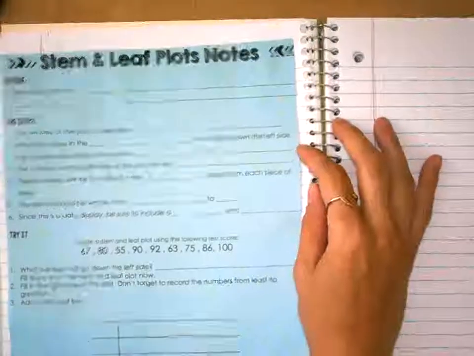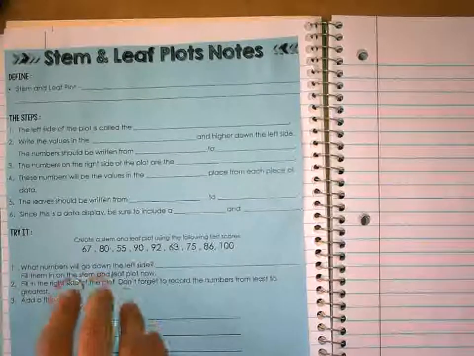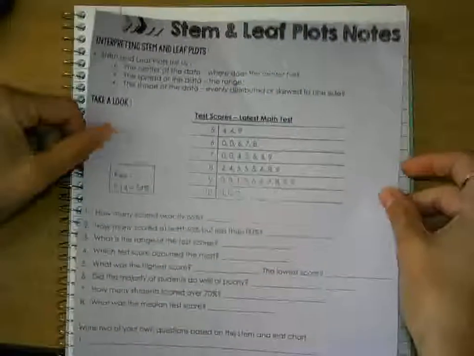So I did the blue page first, the one that says stem and leaf notes up at the top. Then I'm going to do the purple page next. Once it's cut, put glue on it, and glue it down.